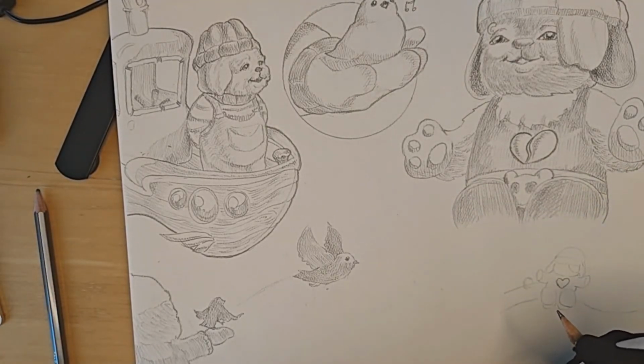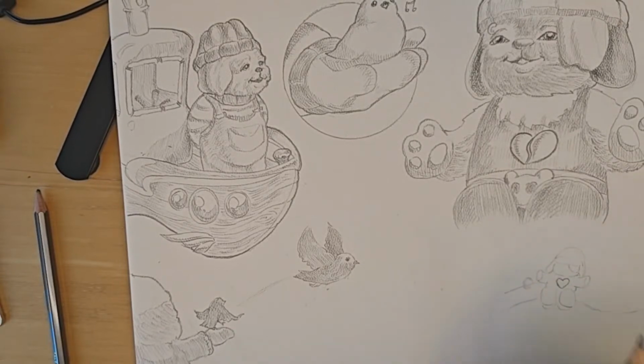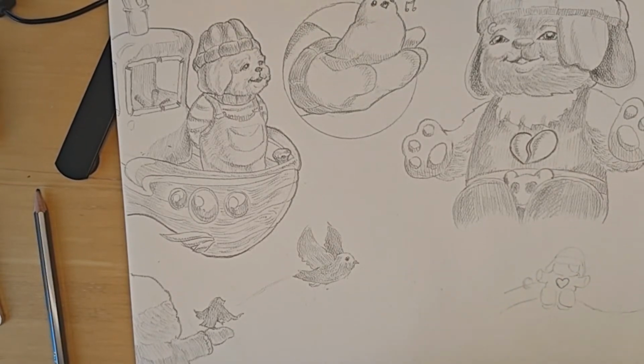Trying to pick a pose this time that I think maybe is a downward flap. Where's a downward flap that I can use here?